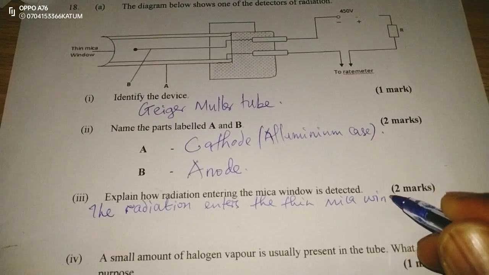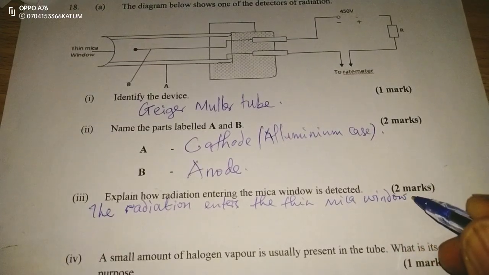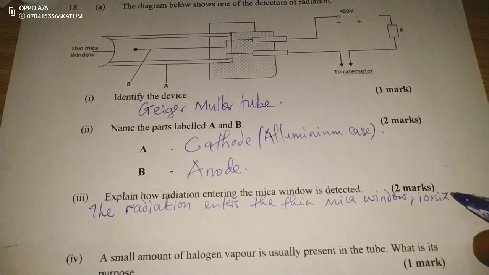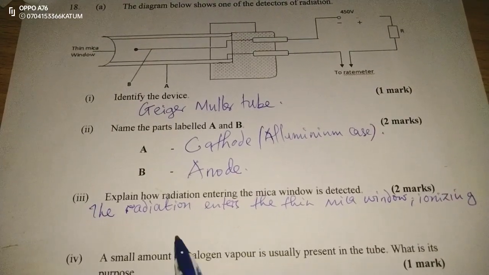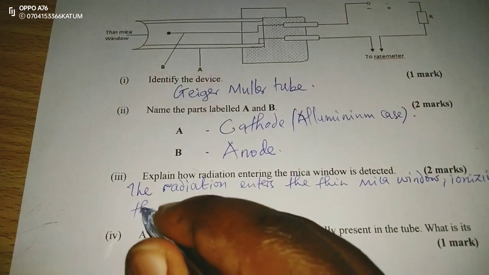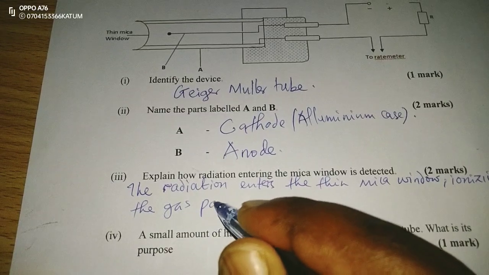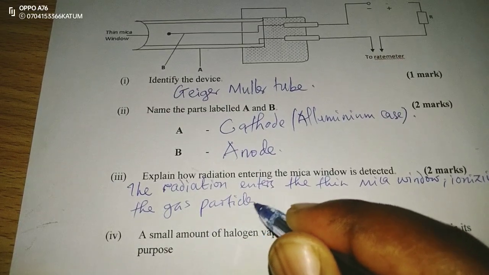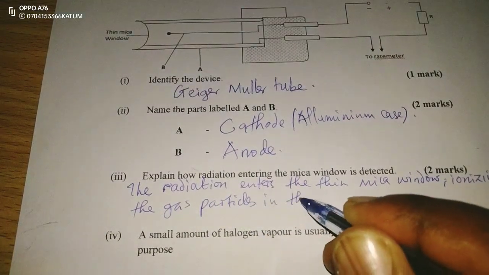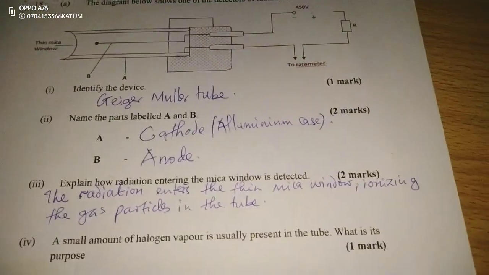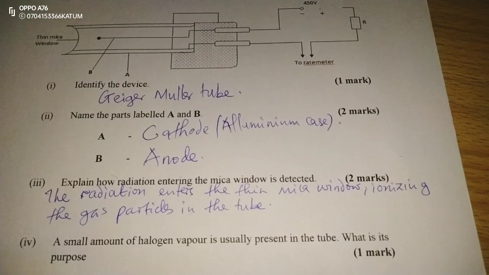It's made thin to ensure that all the radiations can enter, ionizing the gas particles in the tube. So once the radiation enters, we know that radioactive substances have what we call an ionization effect.